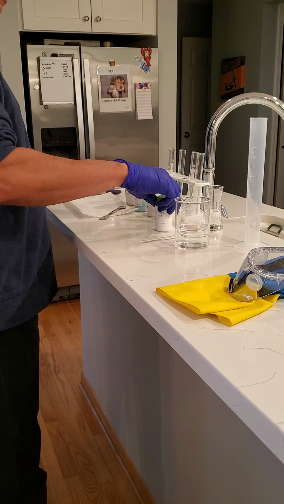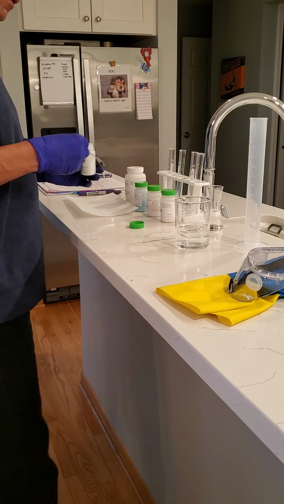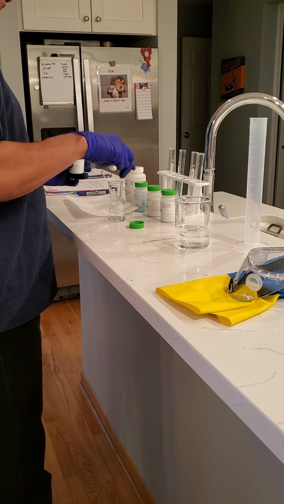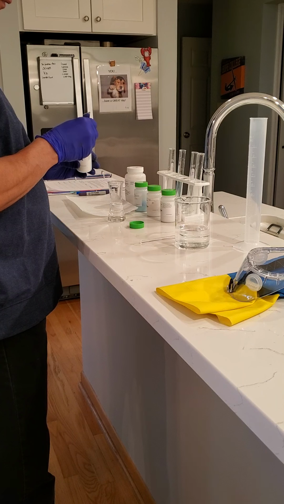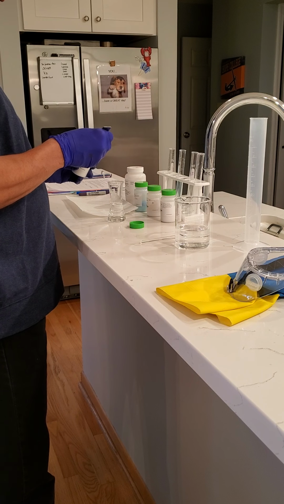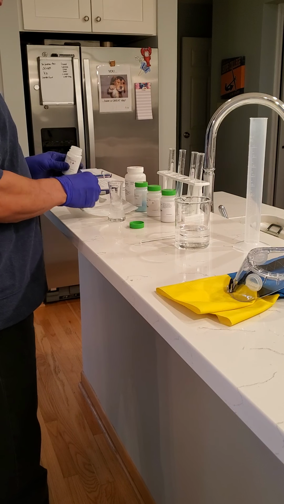Then the last one is the sodium borate. So we'll take, if you have a 5th test tube, that's great, or you might have to wait and get another one that's available. We're going to add a little bit of the sodium tetraborate to a few mils of water.